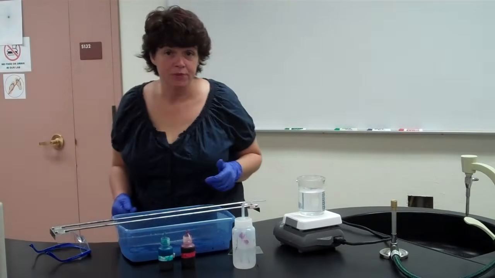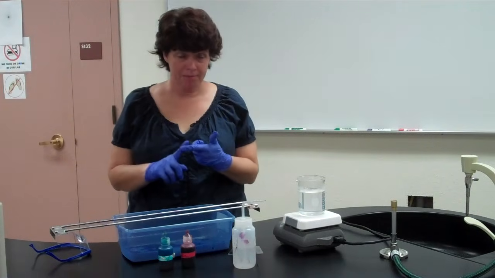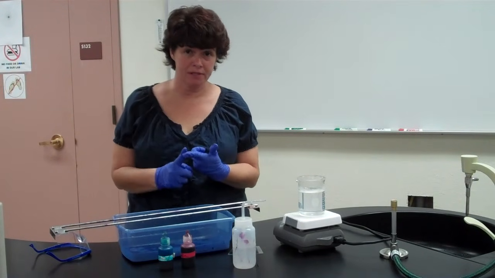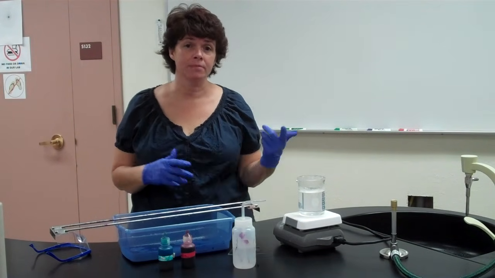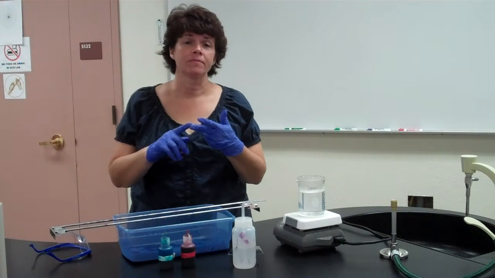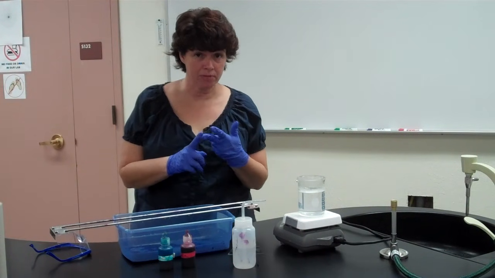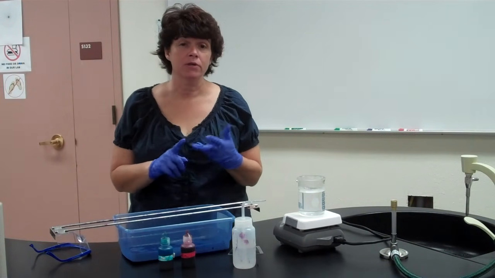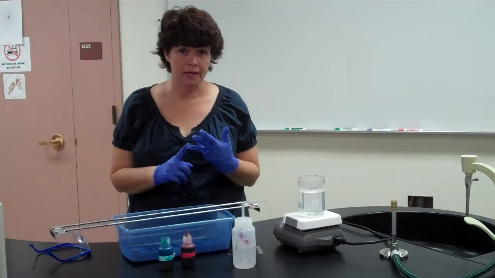The next stain that we're doing is the endospore stain. So we did the gram stain for looking for gram-positive, gram-negative. Within those gram-positives, you can have the acid-fast cells, like the Mycobacterium that we talked about last time. Now we're going to look at endospore staining.